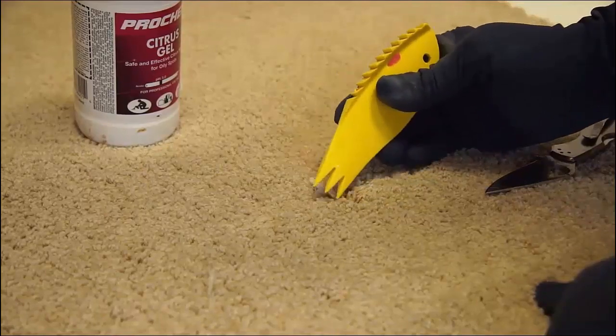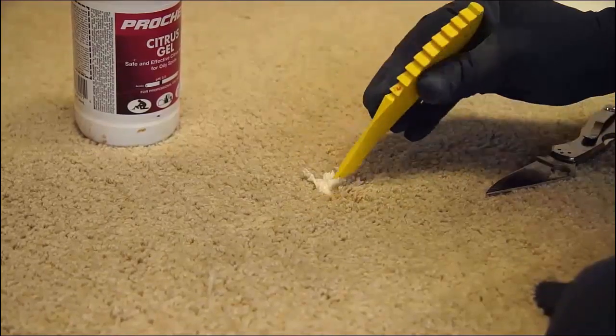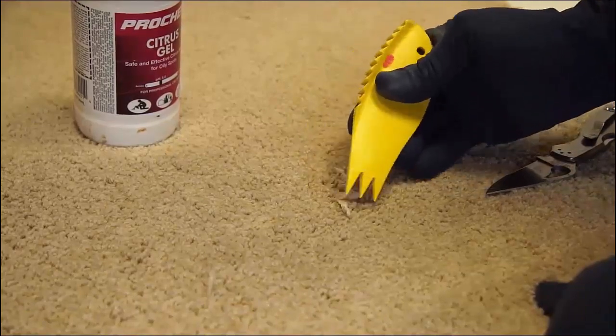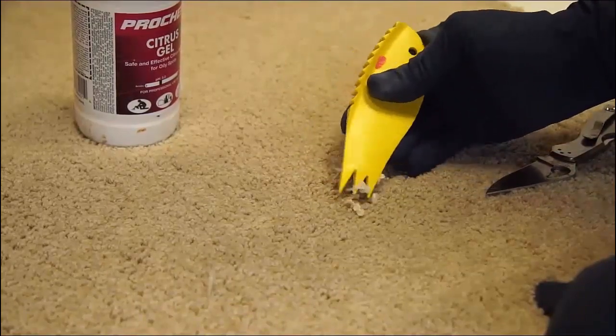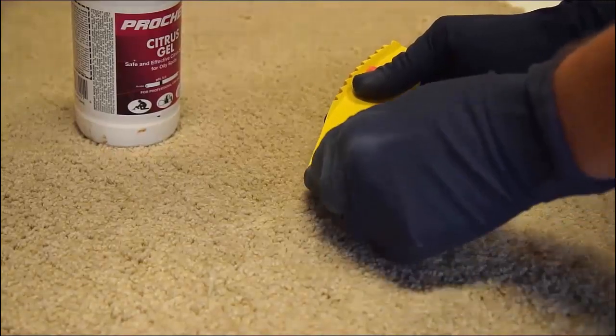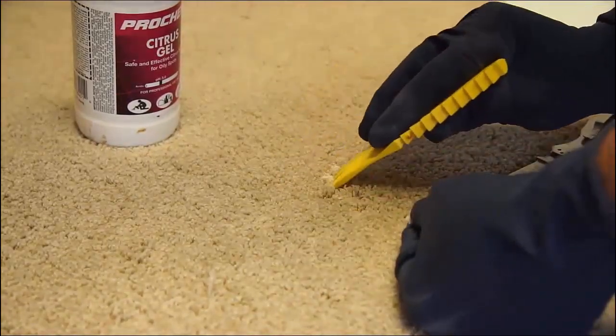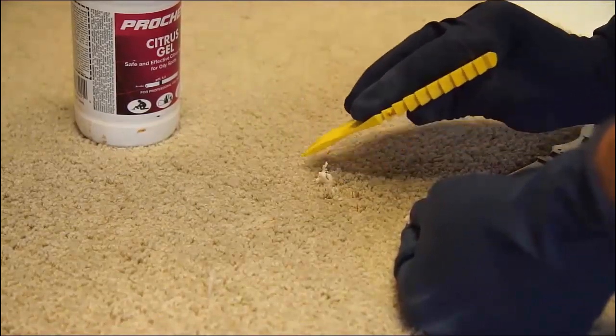And as you can see, on a new spot like this, you're going to more or less just pull it right off of the fiber. So most of this is going to come off before I even need to extract. So then just get your fingers in there and start pulling out the little bits and pieces as you go.